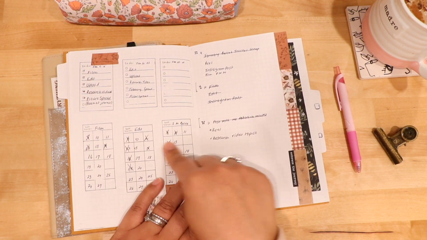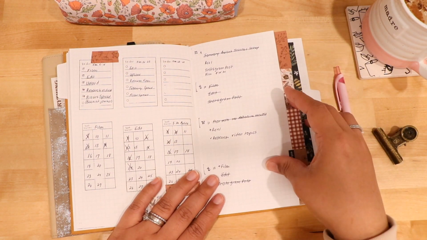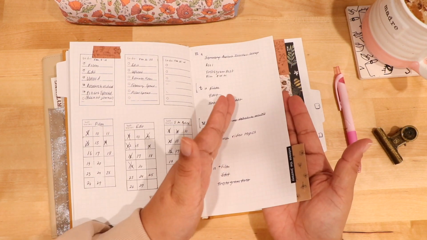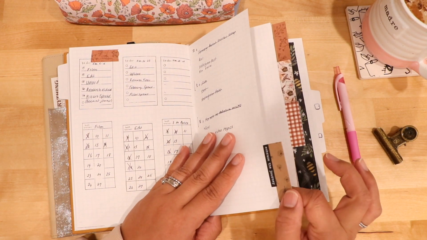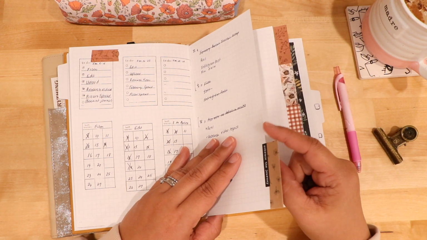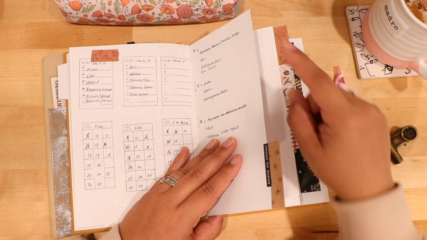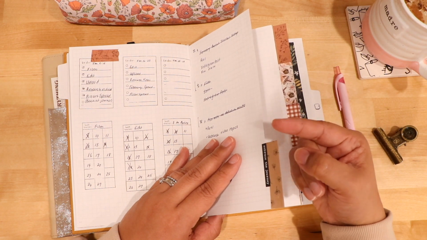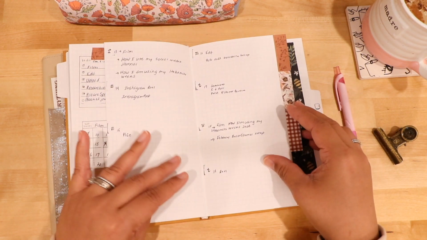So to do, and then habit trackers. And then I did a week on 2 pages. So front to back. And I created tabs using washi tape. Now, I was able to cut this using a paper cutter first, and then I went ahead with the scissors and cut down to create these tabs, right?